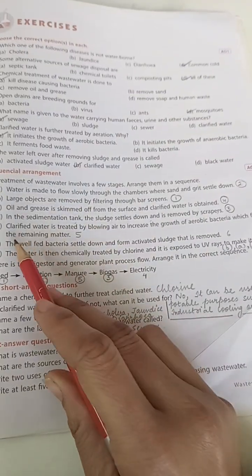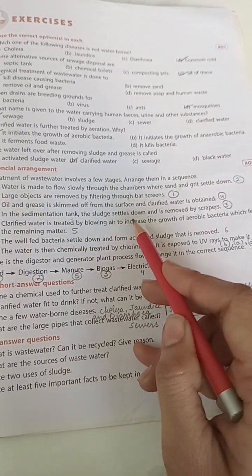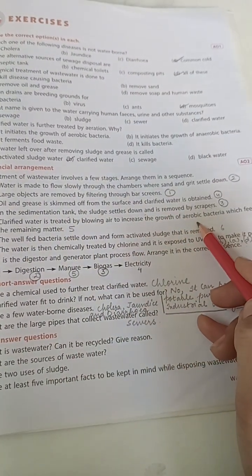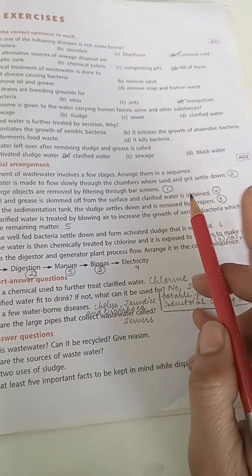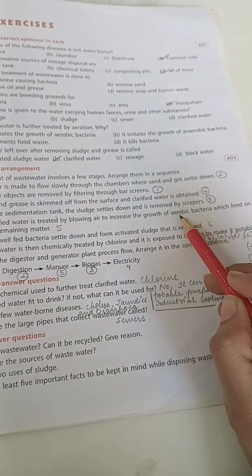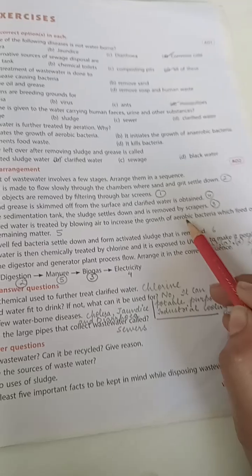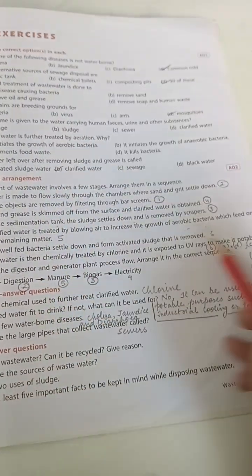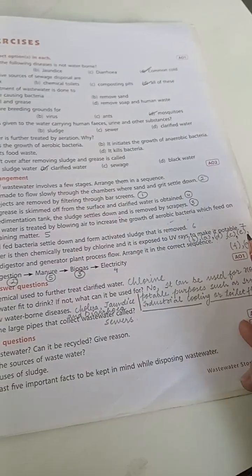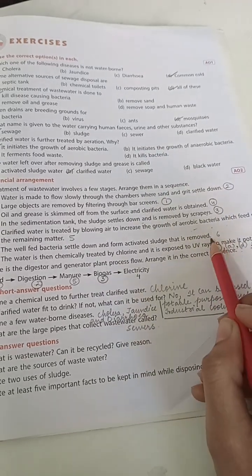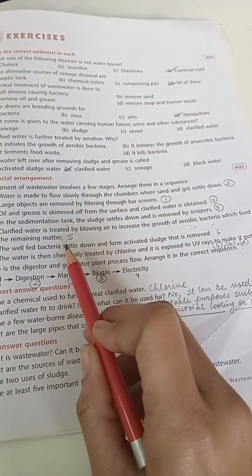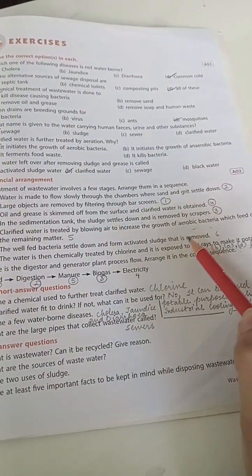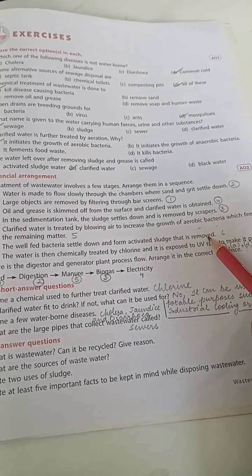What is the next one? Clarified water is treated by blowing air to increase the growth of aerobic, oxygen related bacteria. Yes, the bacteria in the oxygen. So aerobic bacteria which feed on the remaining matters. This is the fifth stage. After E, after the fifth stage, come to the sixth one. The well-fed bacteria settle down and form activated sludge that is removed.